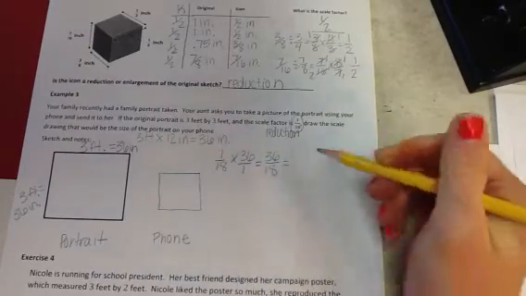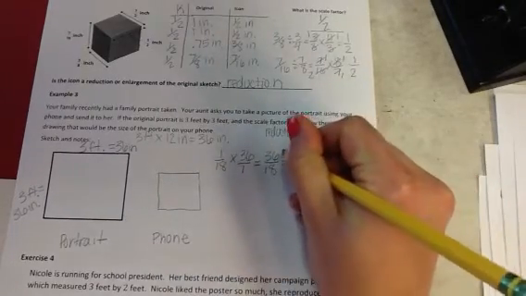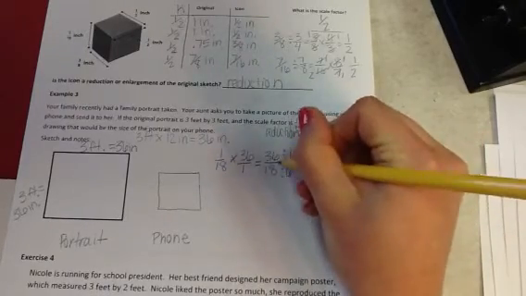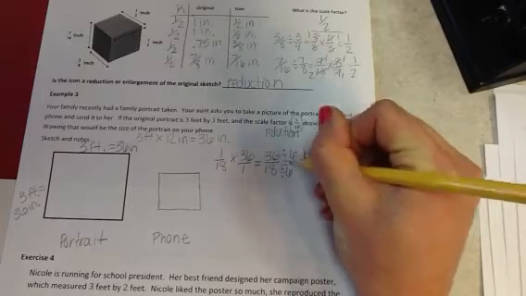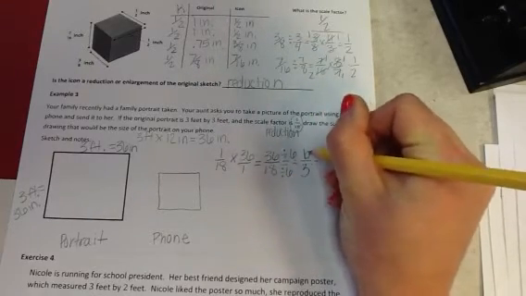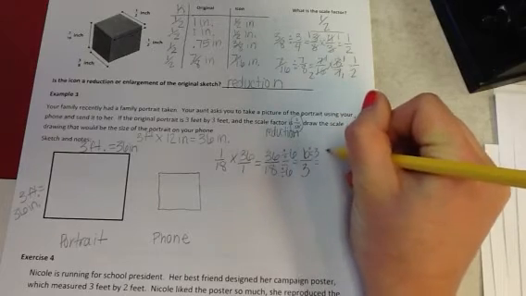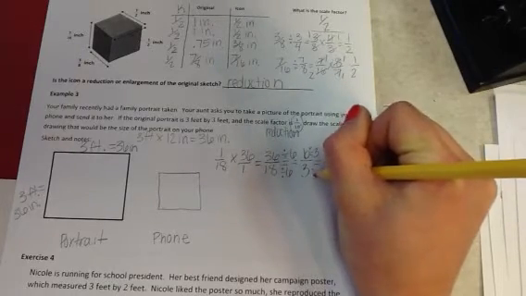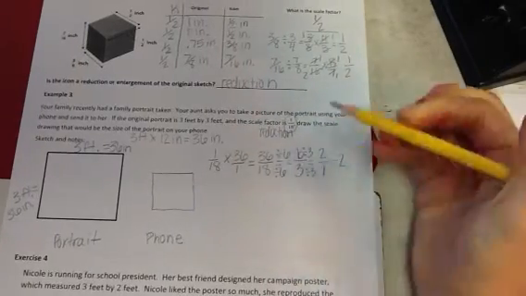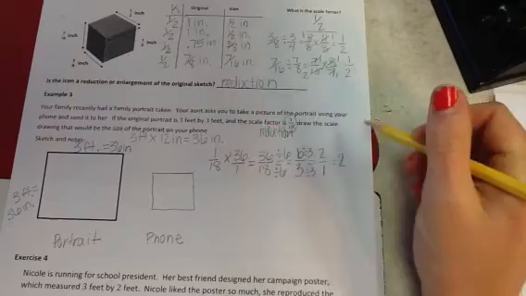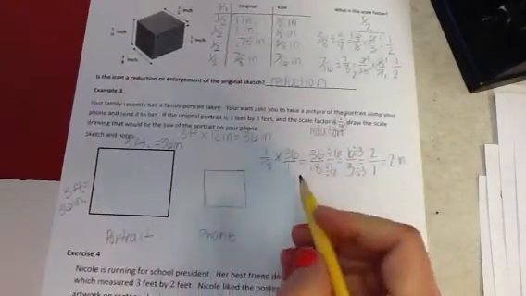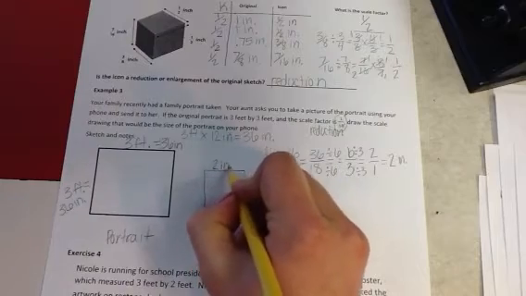And then I can simplify this. Both of these can be divided by 6. I see that. Maybe you see something larger. We'll see. 36 divided by 6 is 6. 18 divided by 6 is 3. Oh, it can be simplified again. Both of those can be divided by 3. So 6 divided by 3 is 2, and 3 divided by 3 is 1. And 2 over 1 is the same thing as 2. Remember, we're talking about inches. We converted to inches. So my phone picture is a 2-inch by 2-inch photo.